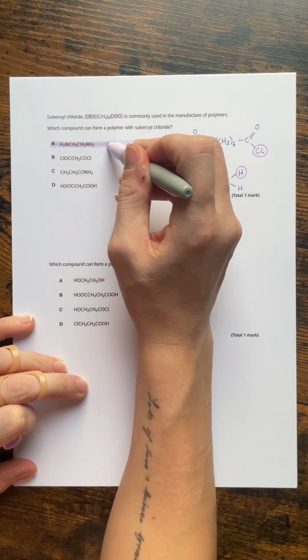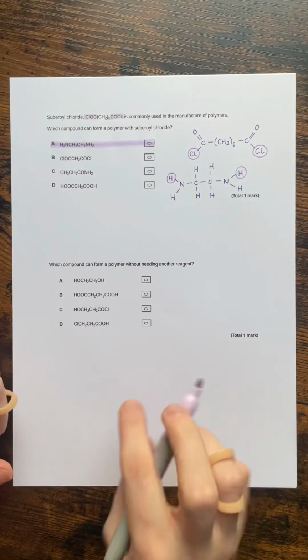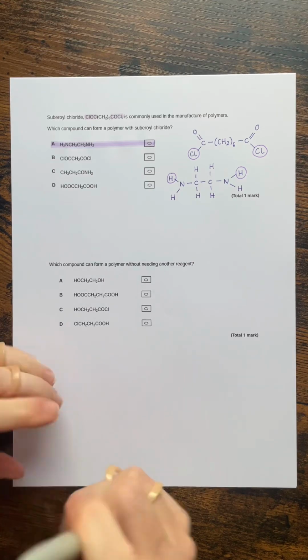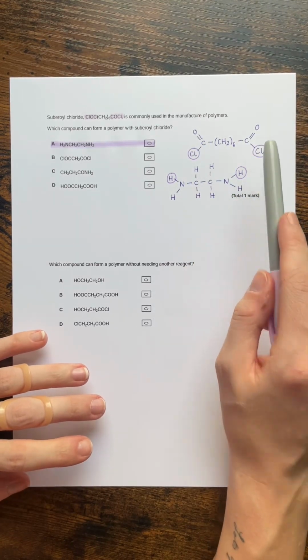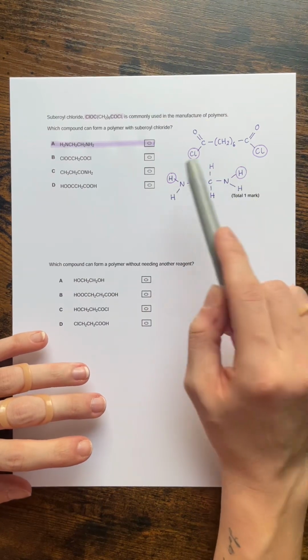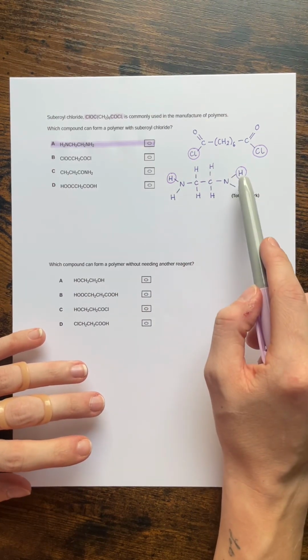One way of making condensation polymers is to use two monomers, where one monomer has the same functional group on either end, and another monomer has the other functional group necessary on either end.